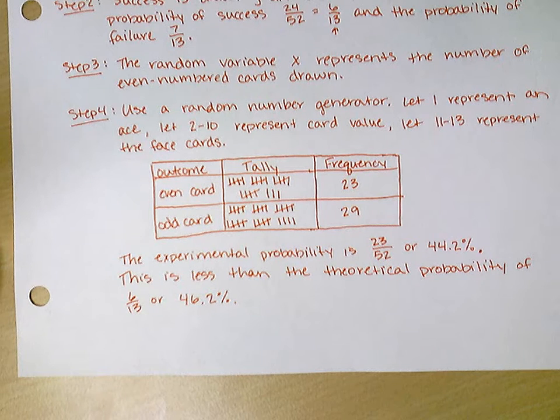So at the end you just have to compare the two. My theoretical probability was greater than my experimental probability.